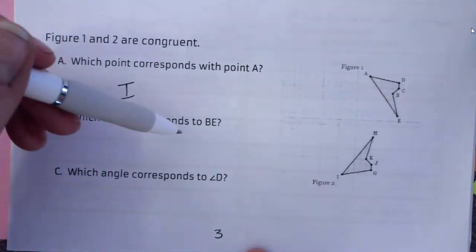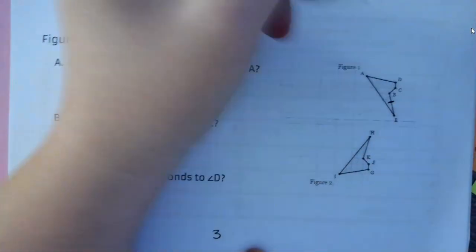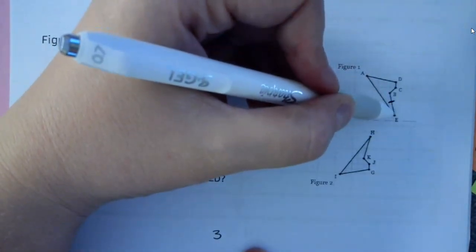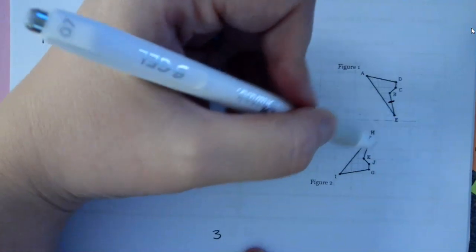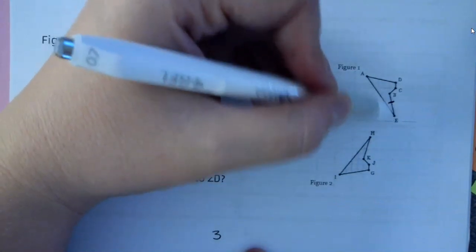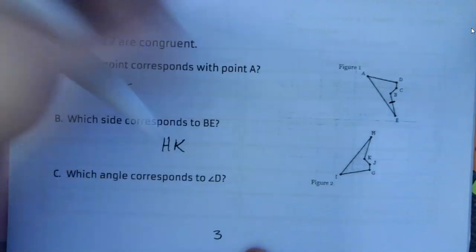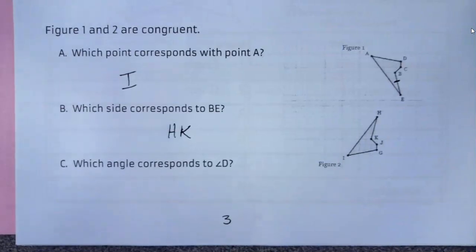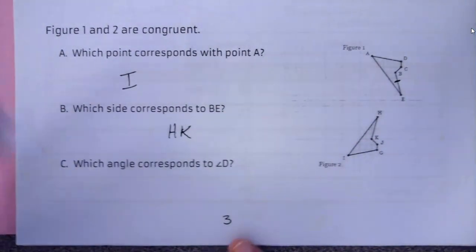And then which side corresponds to BE? It appears as if, okay, here's that longest side, AE and IH, and then it's the side that comes off of that. So HK would be the one that aligns. And this takes a little bit of trial and error. For some of you guys, you can see it really easy. Others, it'll take a little bit on Delta tomorrow.